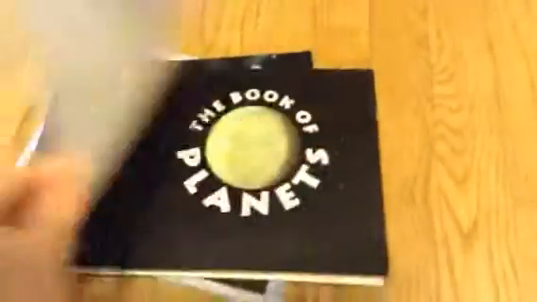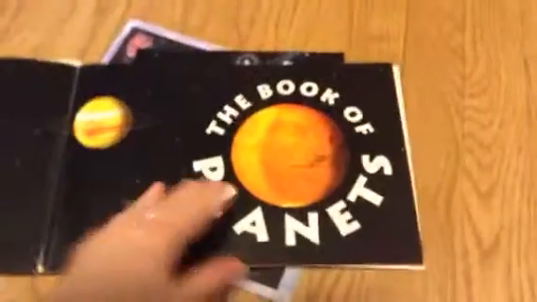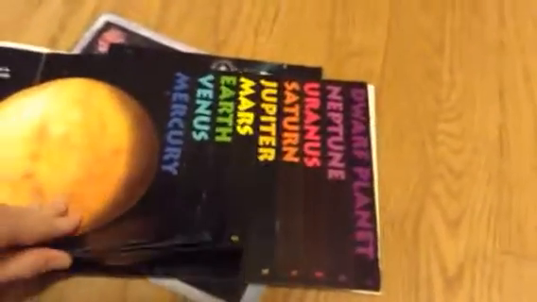Another example is the Book of Planets. This one's really neat. Students love this. It has a table of contents, and then the information is actually tabbed. So if you want to read about Jupiter, you just turn to the tab on Jupiter. That's real neat.